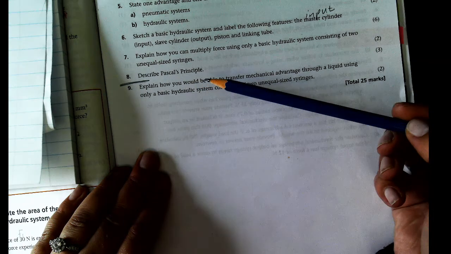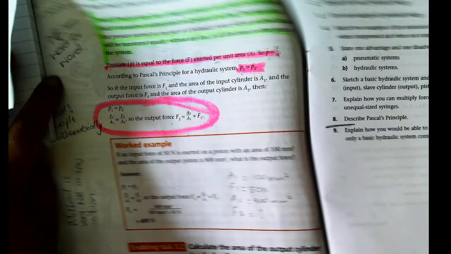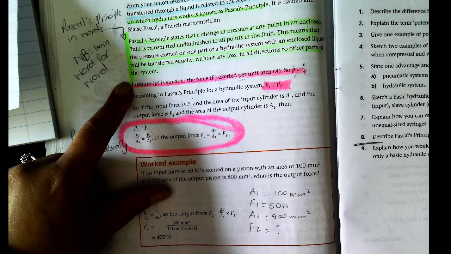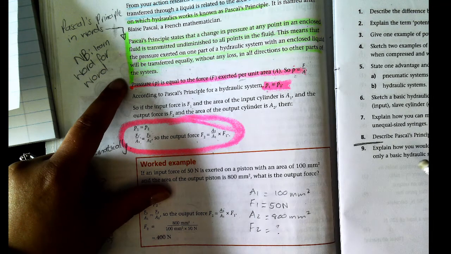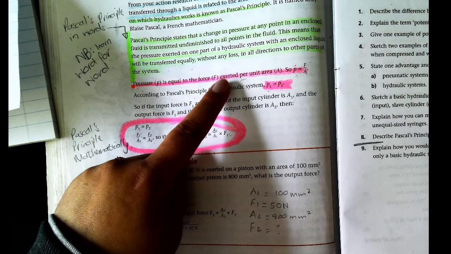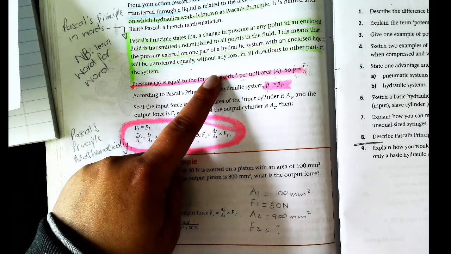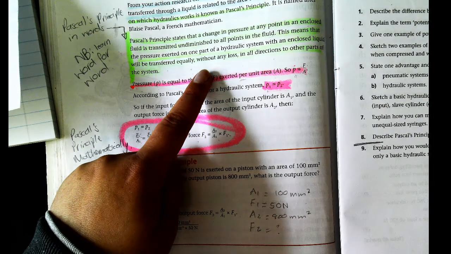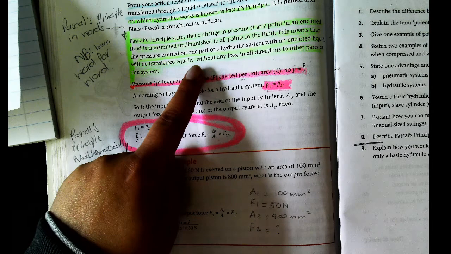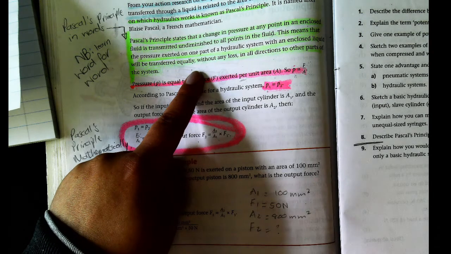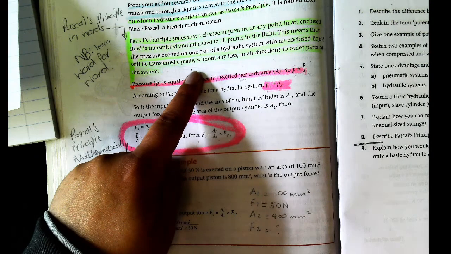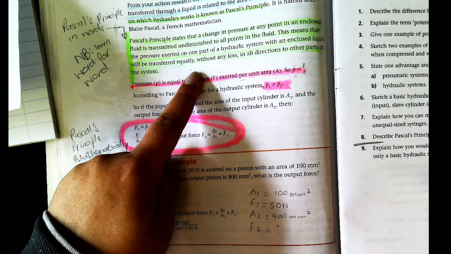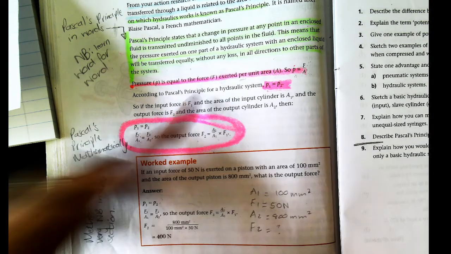So here, that's that paragraph, word for word. Describe means you have to state it and explain it. Now in this case, I don't want to hear it in your own words. You study it word for word from here, because this is the science part. You might have heard from the grade 10s that terminology you study word for word. So Pascal's principle, make sure that you understand this very well.